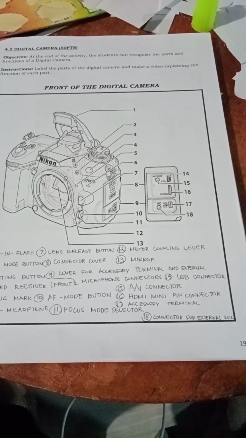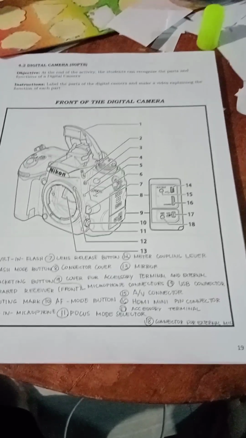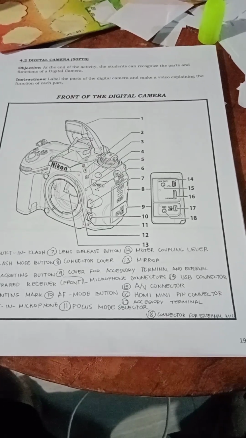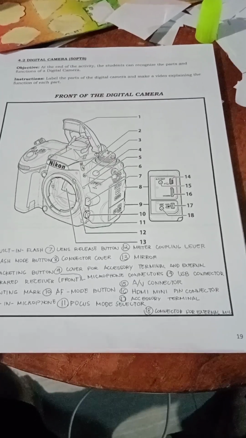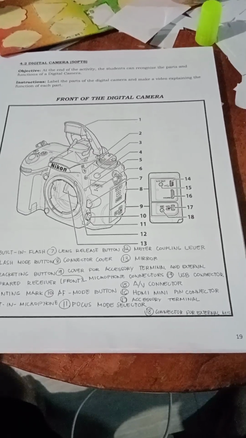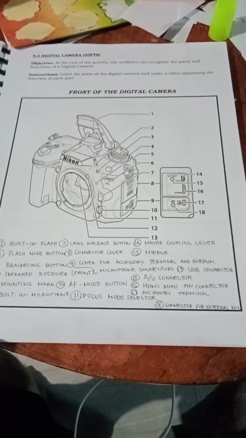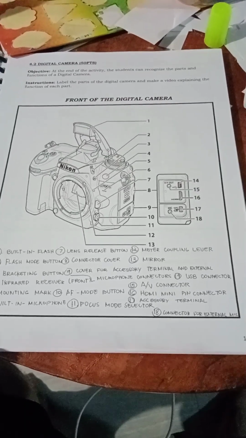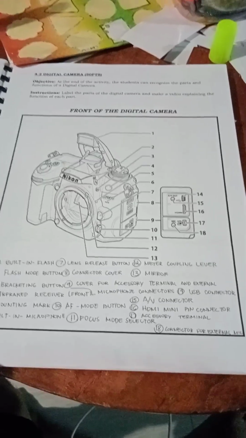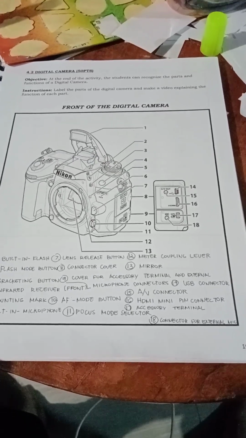Infrared receiver. Receives signal from infrared remote control device. Mounting mark. Indicator for aligning and attaching the lens securely to the camera body. Built-in microphone. Microphone for recording audio during video recording. Lens release button. Button to detach the lens from the camera body. Connector cover. Protective cover for external connectors.